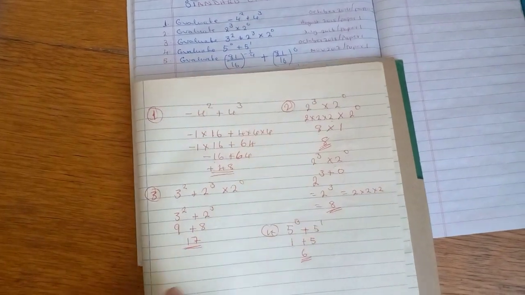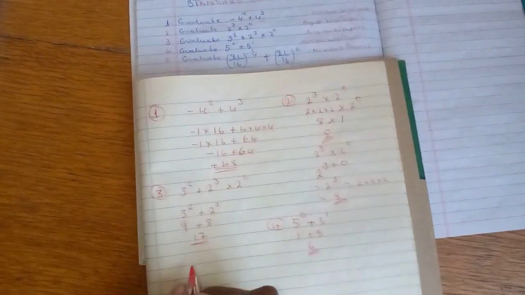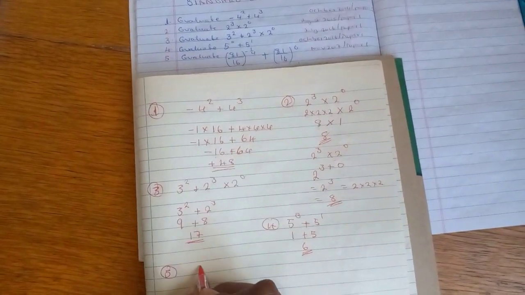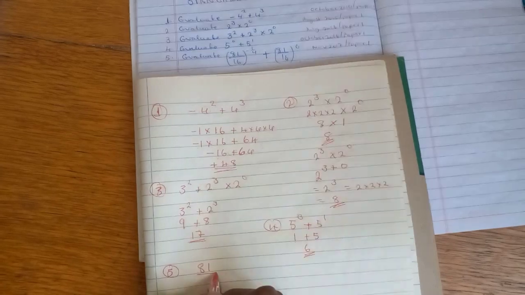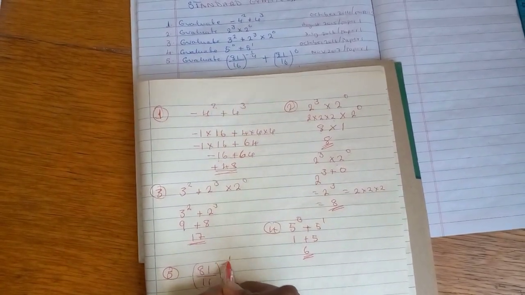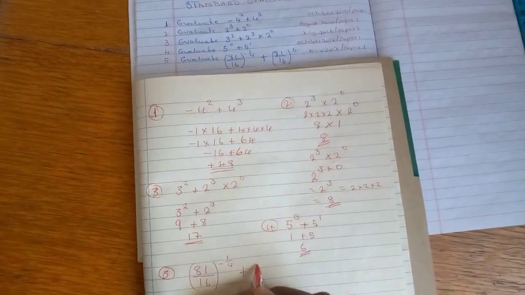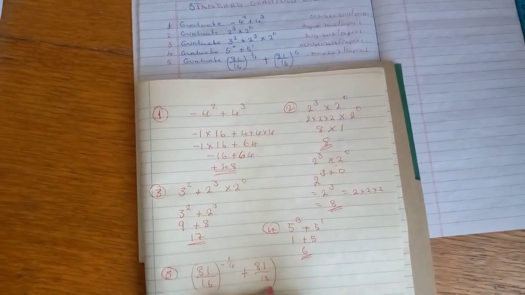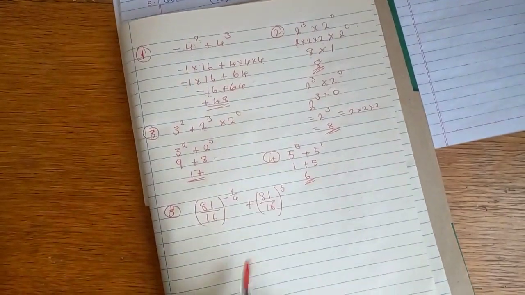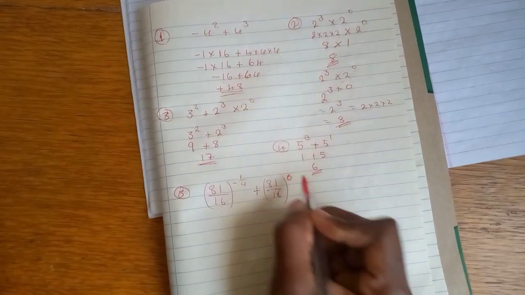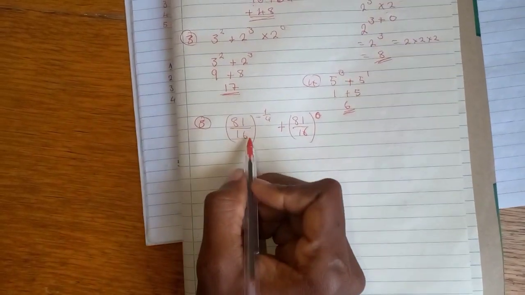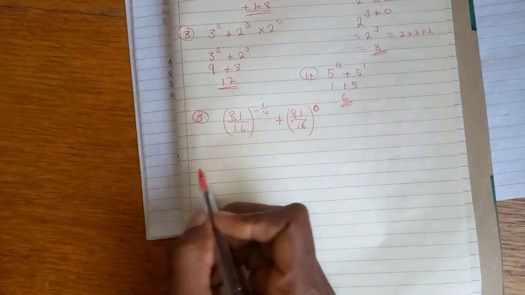Good. Now let us come to something which looks complicated but is simple. Number 5, and this will be our last one. 81 over 16, enclosed in the brackets, raised to power negative 1 over 4, plus 81 over 16 raised to power 0. Okay, so how do we solve this question? How we solve this question is very simple. All you need to do is, how do I get rid of the negative sign?